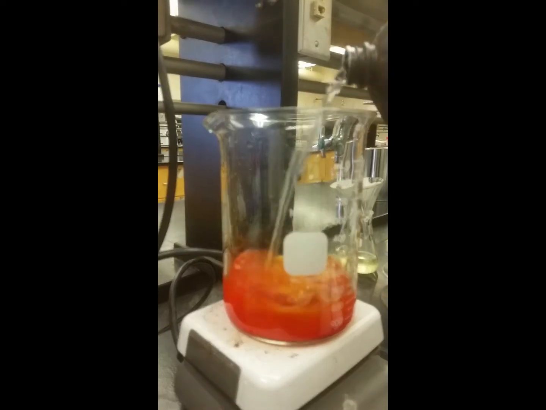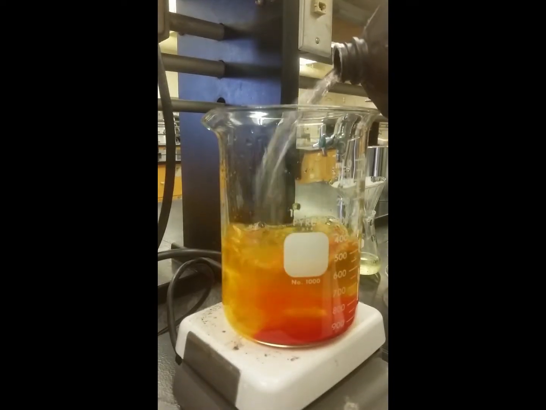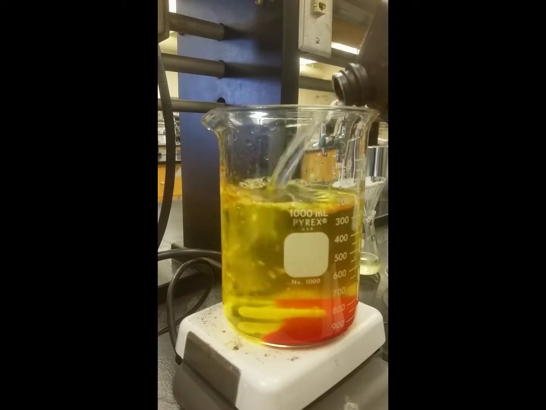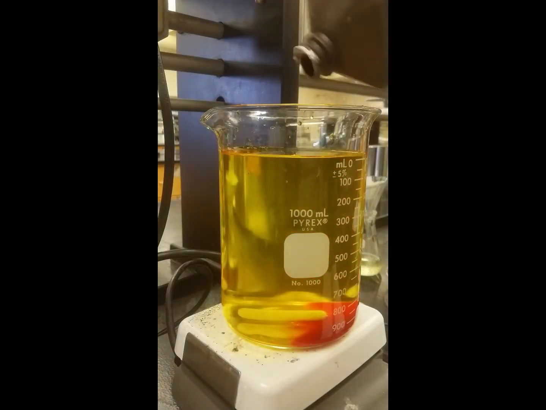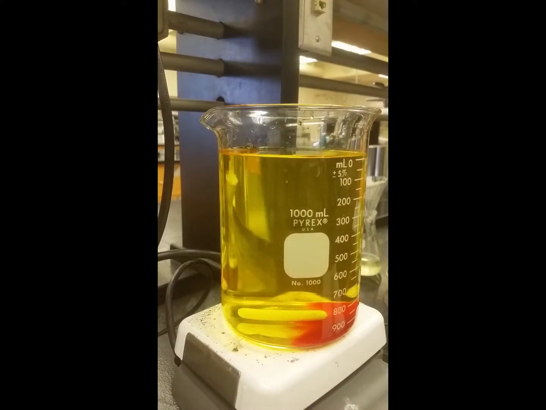Now, even though potassium ferrocyanide is a cyanide salt, it is relatively stable, and as long as it isn't mixed with strong acids, it won't give off any cyanide gas.